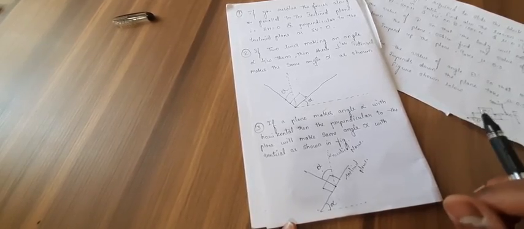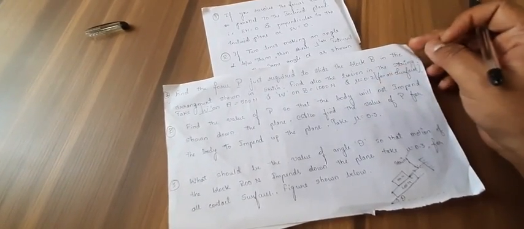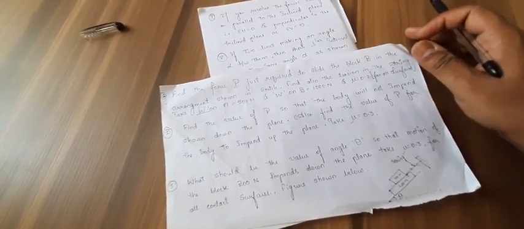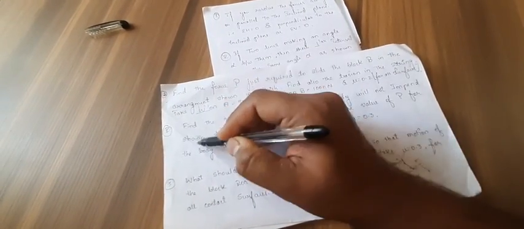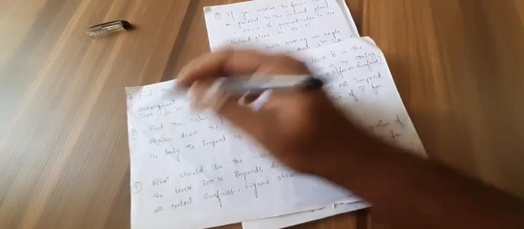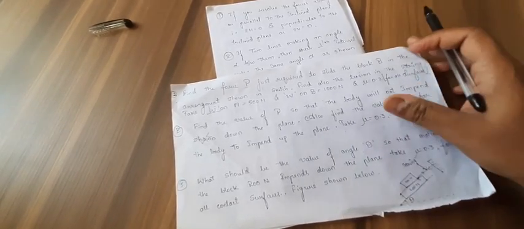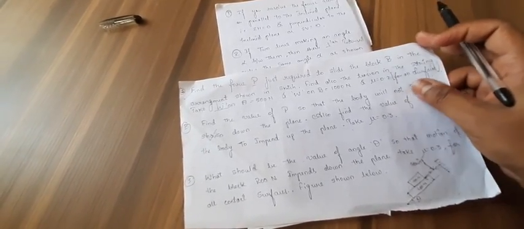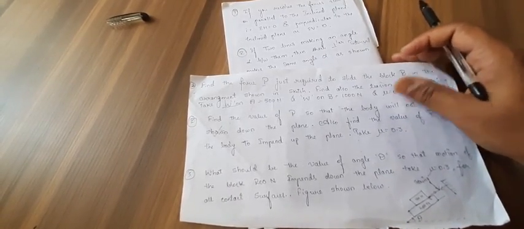So with these 3 points, we shall now move to the problem which was asked here. I hope you have copied the question. What is it asking? Find the value of P so that the body will not impend down the plane. Also find the value of P for the body to impend up the plane. So they're asking, if the body has to impend down, how much force is required, and if the body has to impend up, how much force is required. For both conditions we are supposed to calculate the forces required.